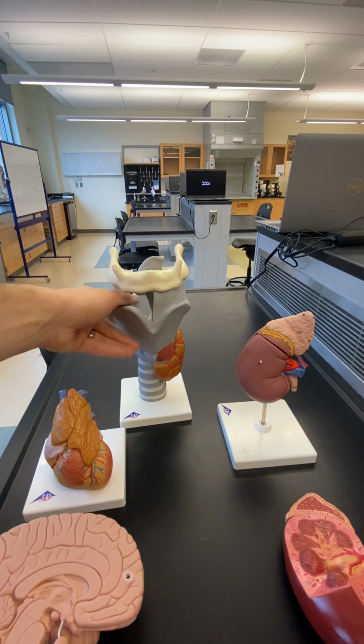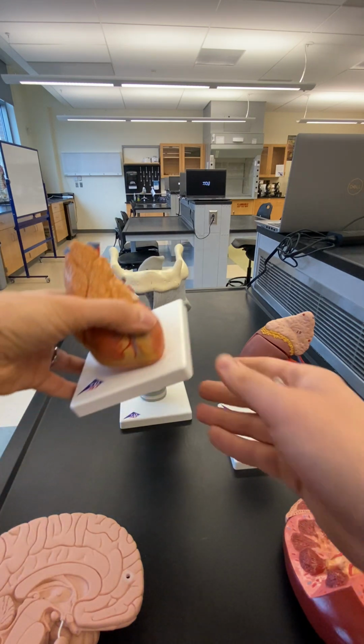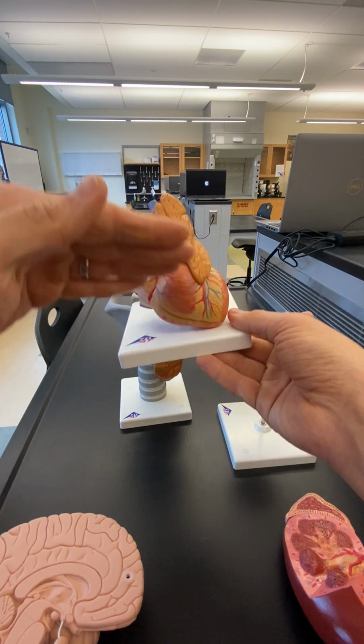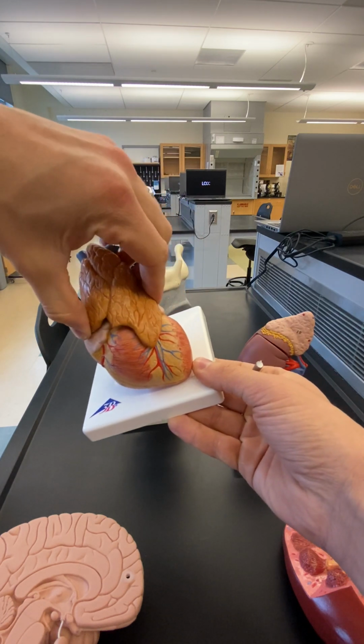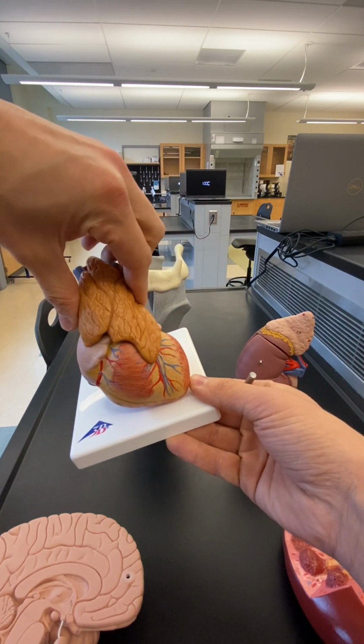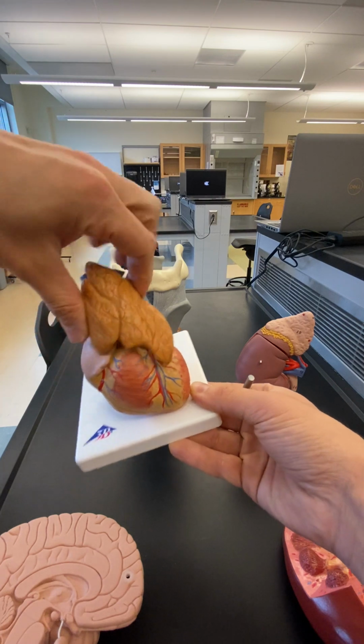Now, item number 6 is the thymus. You will find the thymus on the superior anterior heart. This is a heart, okay? This removable guy right here, if I can remove it, is your thymus.